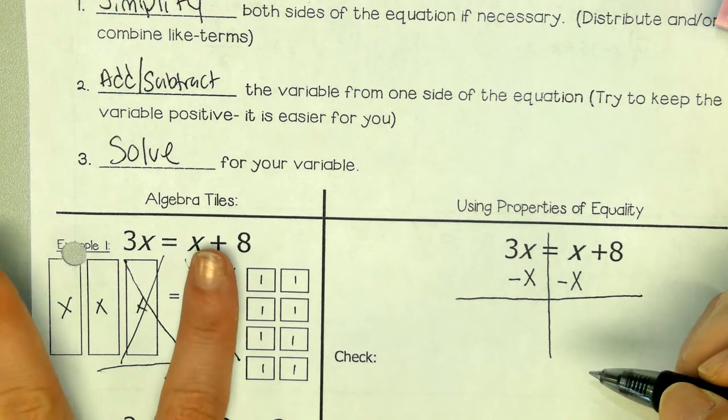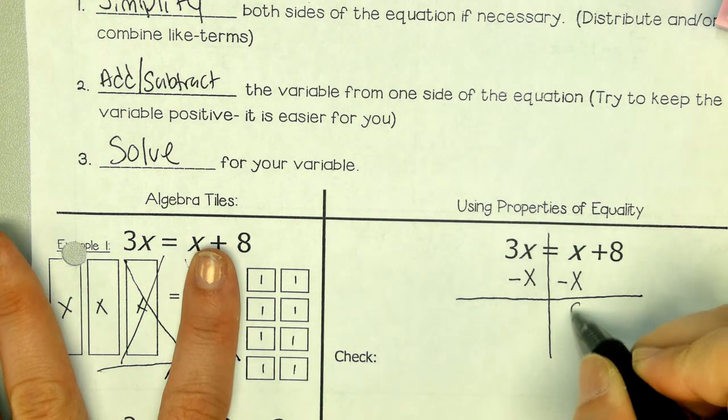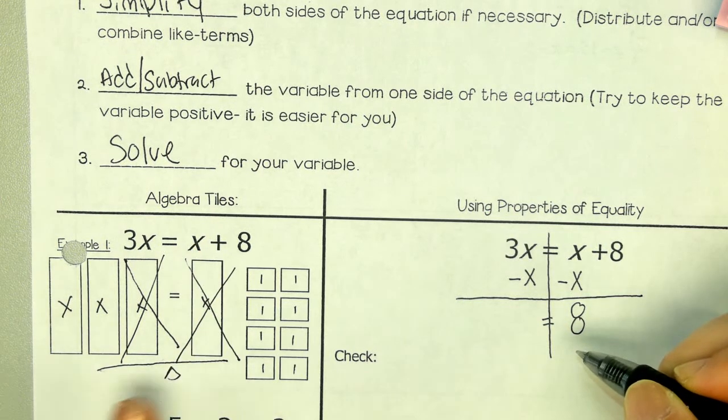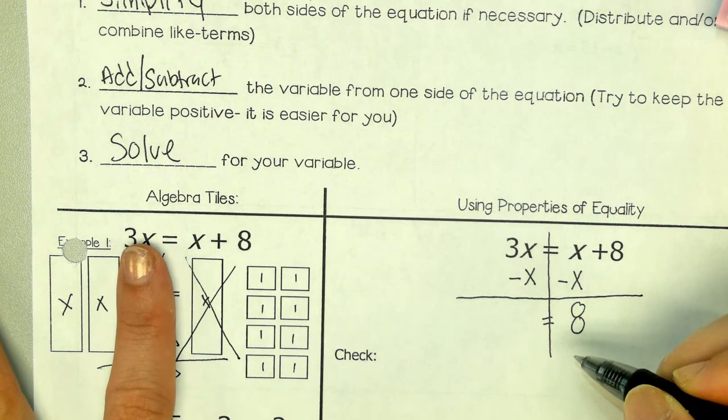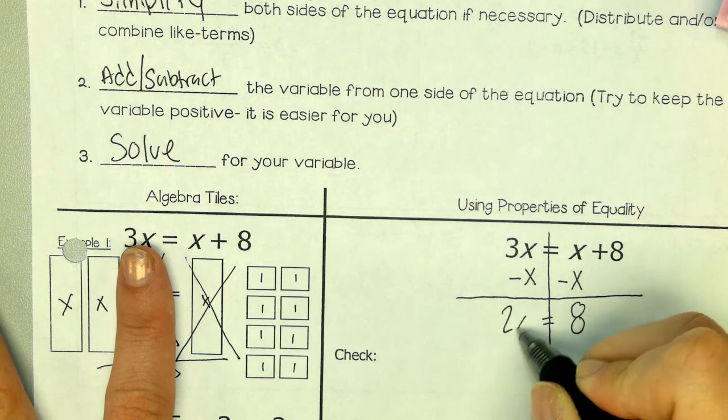On this side, the x is completely gone. x minus x is 0, so we just have 8 little squares left. And on this side, we took away one of those x's, and there are 2 left. 3x minus 1x is 2x.